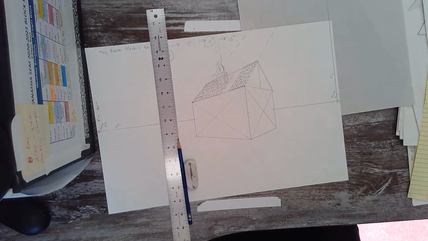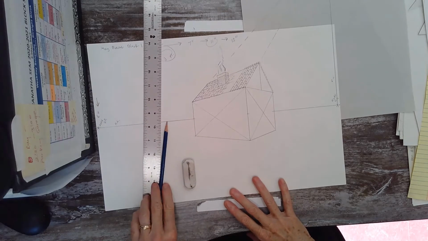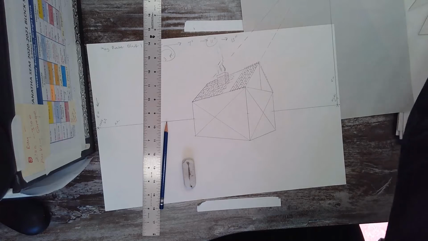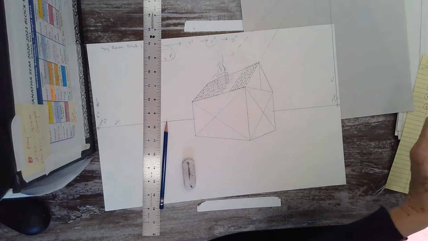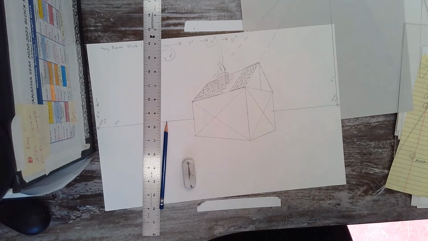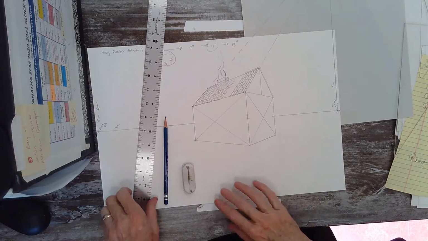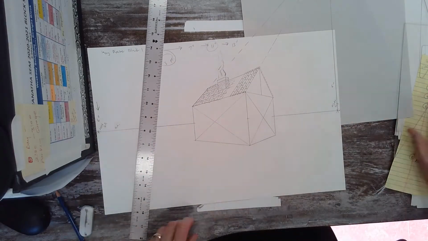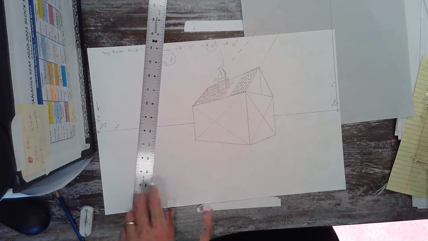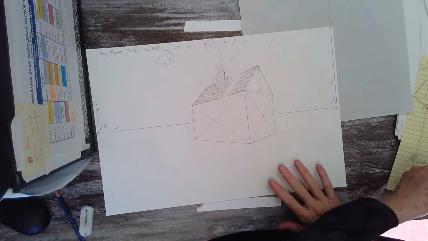Mrs. Ross here again. We're working on our drawing of the house. This is our third video today. This video should be a little bit shorter, like the very first video was. So we have our drawing here, pencil, eraser, and I have both of my angles. I don't know if I'll need them all.